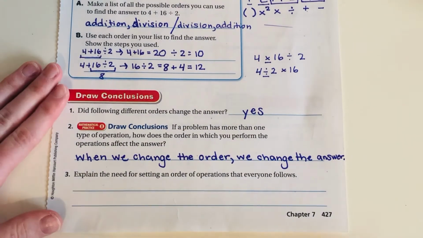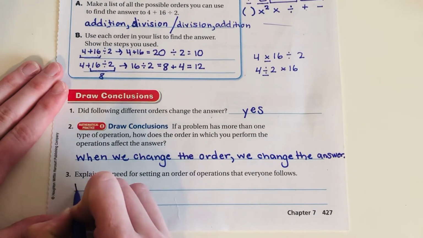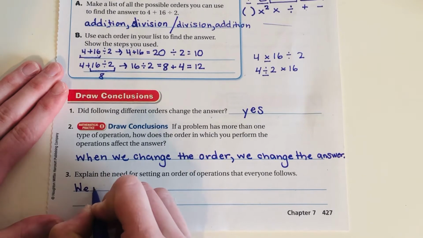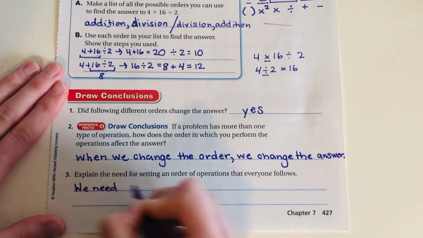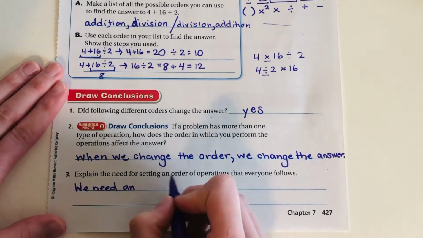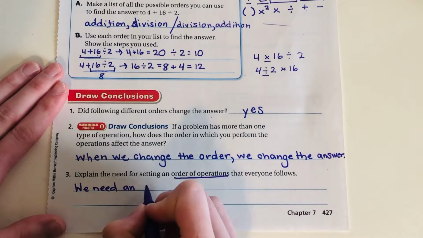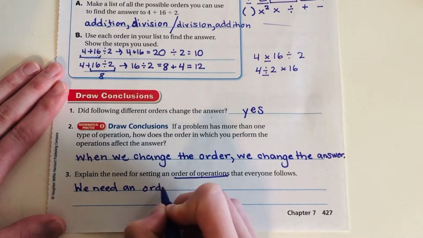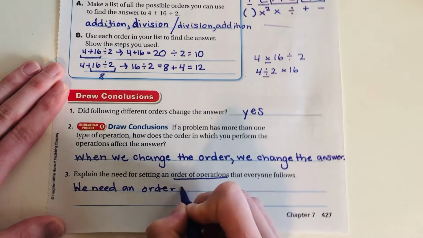So I'm going to restate the question. I'm going to write, we need an order of operations, and those words are right here, so you can just use that to spell.